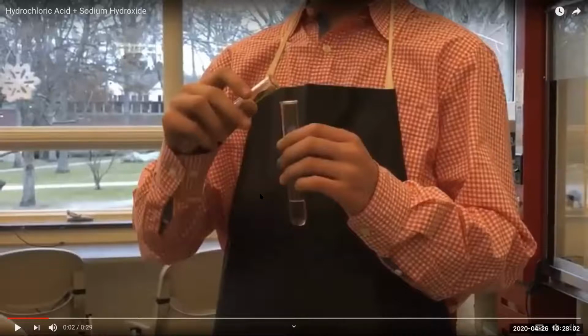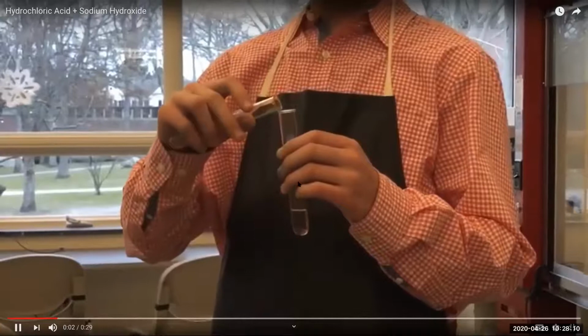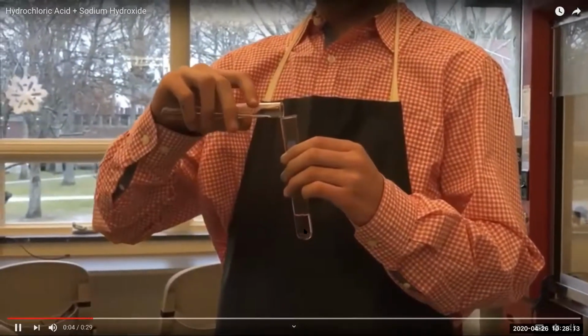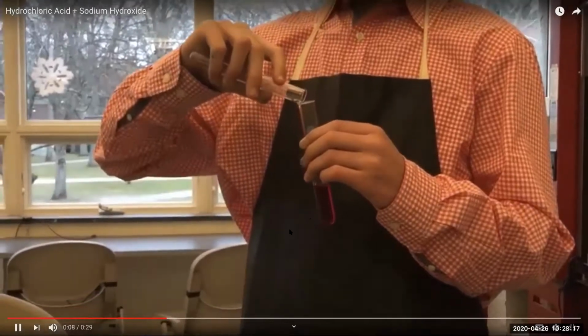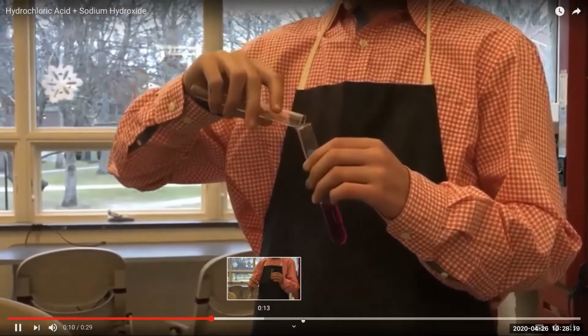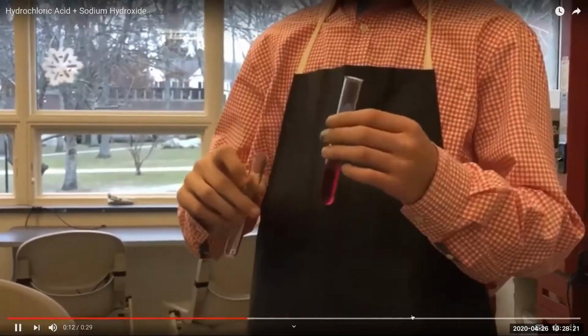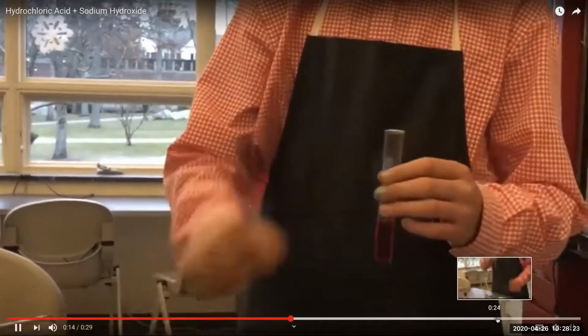Now remember, in the solution here, so he's going to pour, so this is going to show you that this is going to be a base, right? So there's the NaOH in here. Okay.